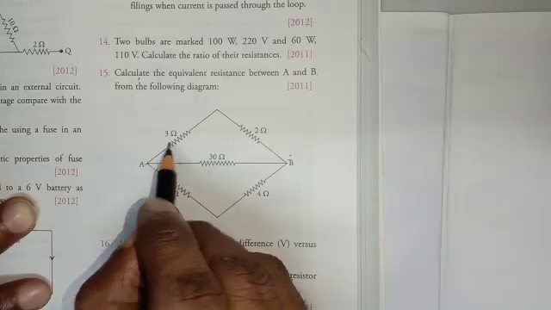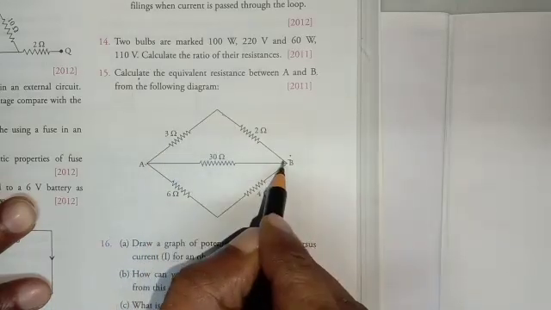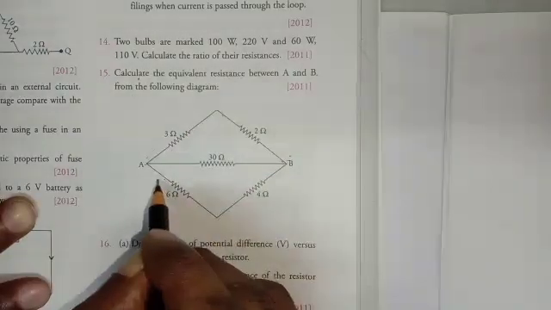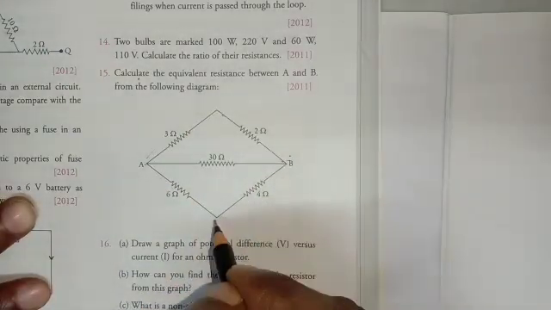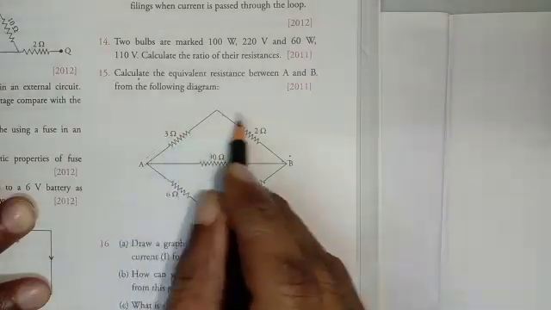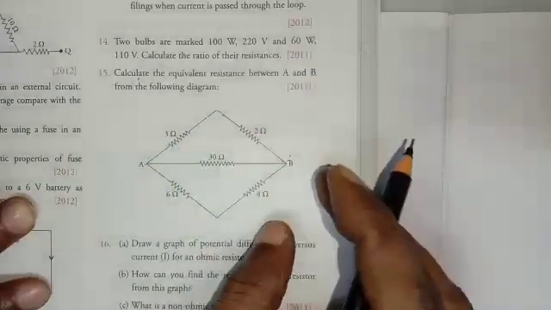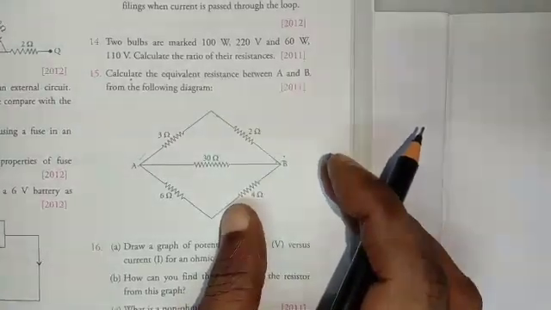First of all, you see this 3 ohm resistor and 2 ohm resistor are in series, and here also 6 ohm resistor and 4 ohm resistor are in series. This total and this one are in parallel. Okay, just see, I am solving.